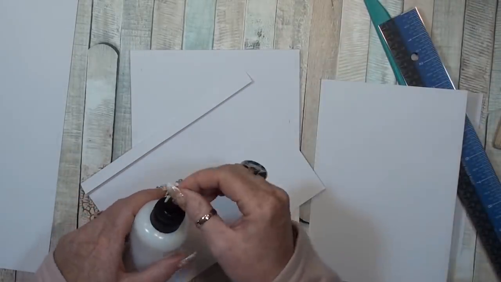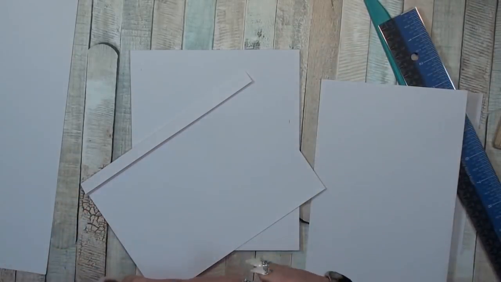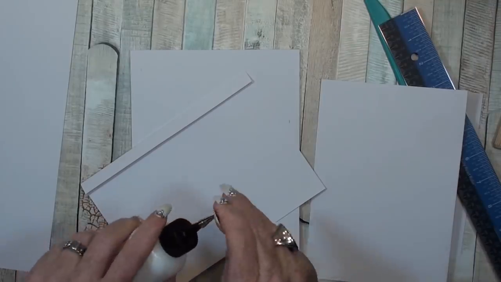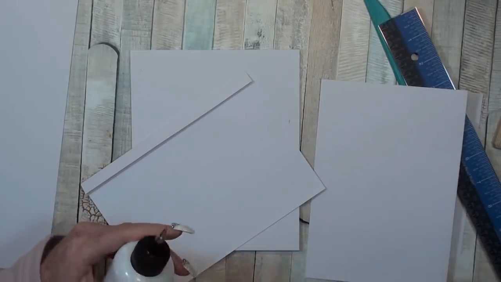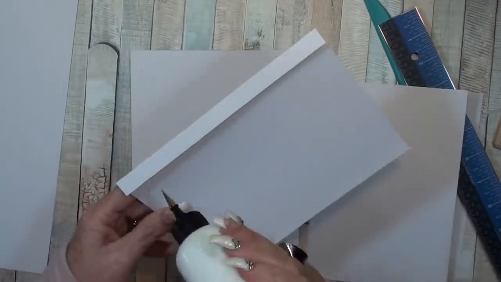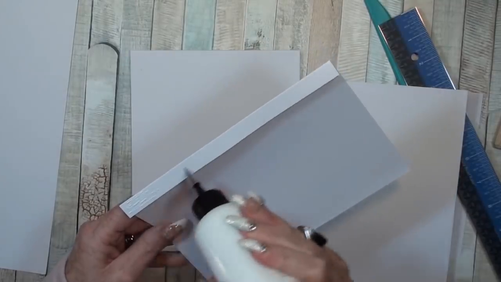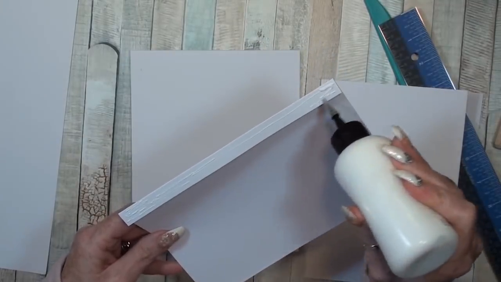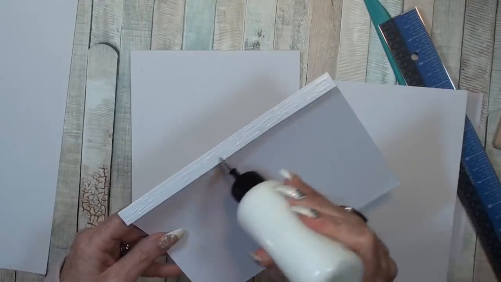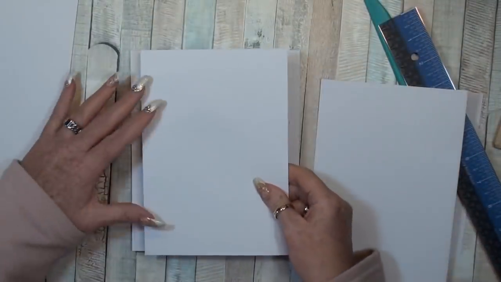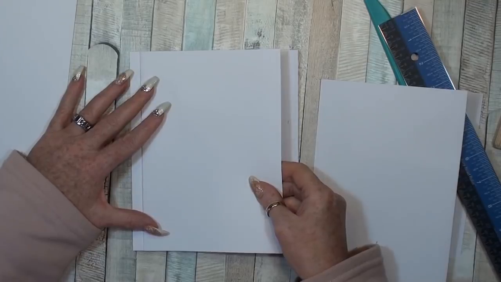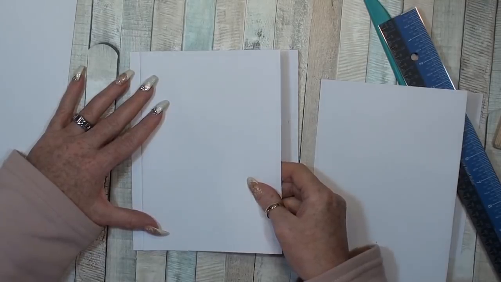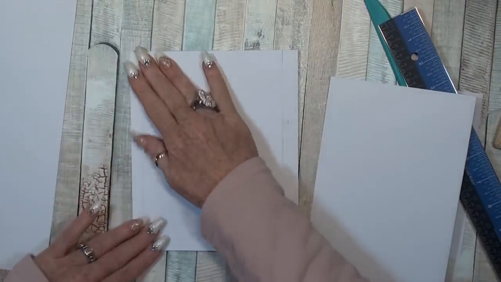Alright, so let's glue it on. Peeling off my little, yep, here it goes, ready to go. First I'm going to glue this down here. Yep, that is straight.